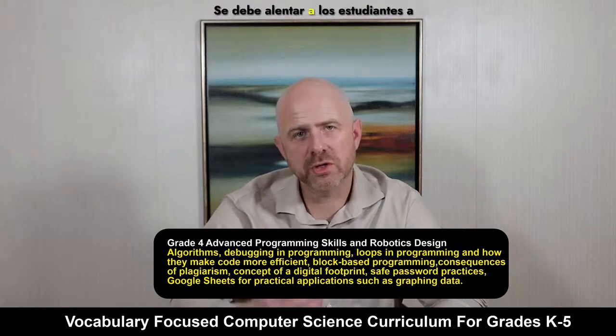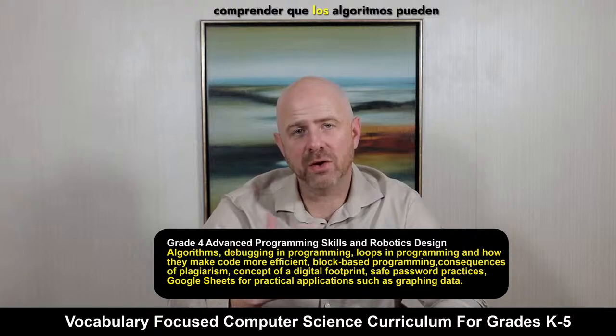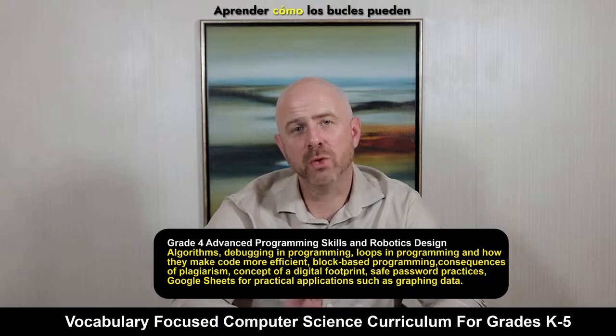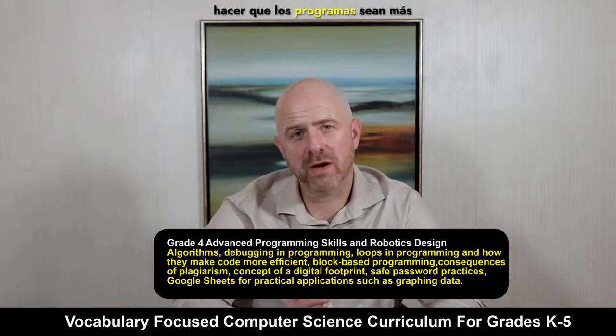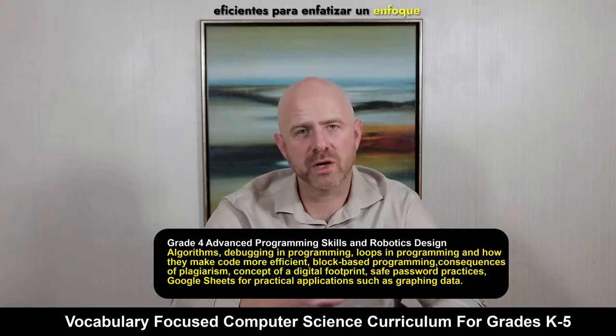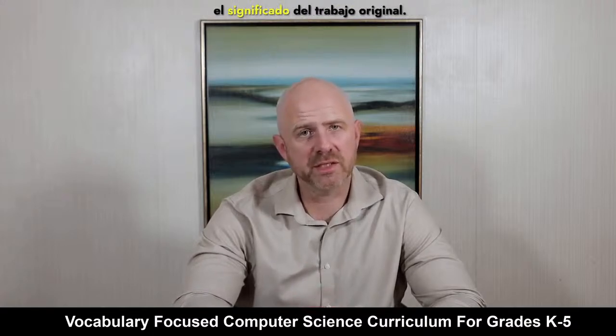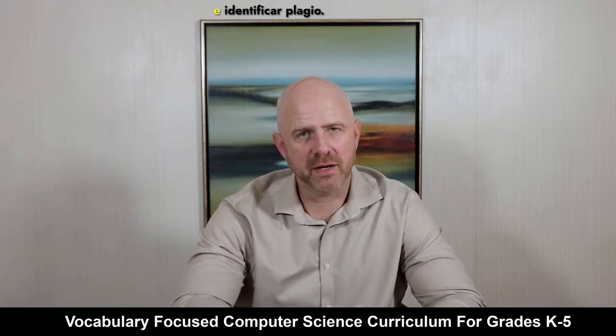Students should be encouraged to understand that algorithms can be a series of steps to solve problems or complete tasks, and to continue to encourage them to practice debugging, emphasizing the importance with correcting problems and errors within code, learning about how loops can make programs more efficient, to emphasize a focus on how the block-based programming software can improve their understanding of programming sequences. Also, the ability of understanding the significance of original work and identifying plagiarism.